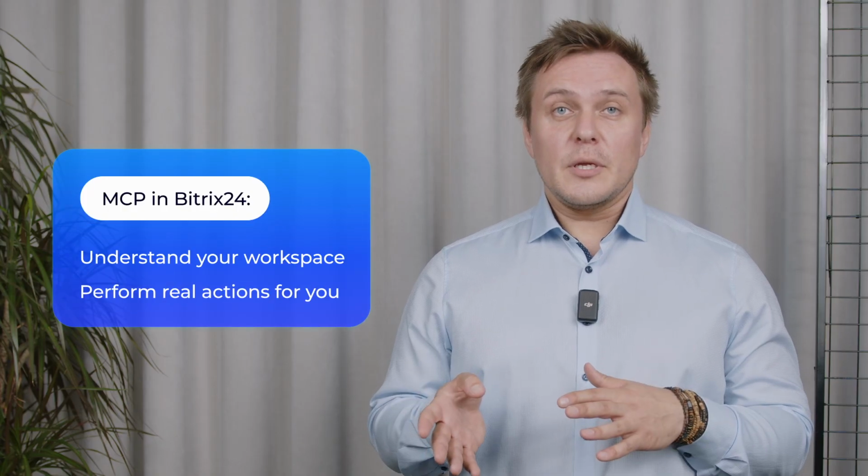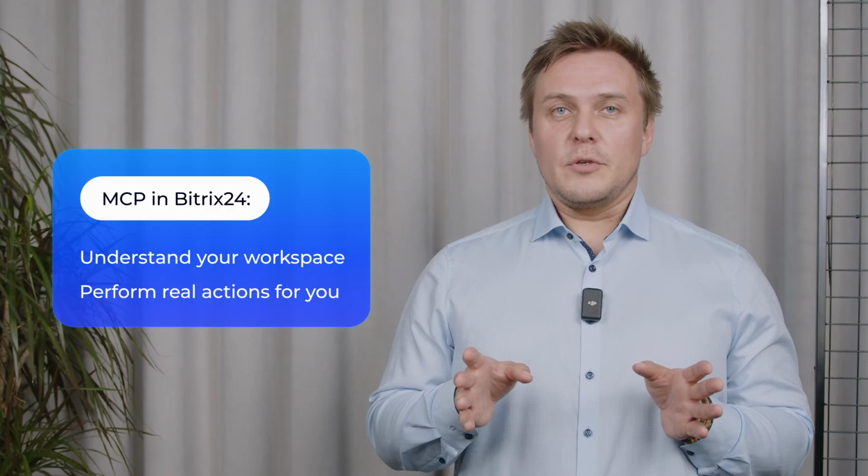MCP stands for Model Context Protocol. In simple terms, it's a secure way for AI tools and business software to communicate and work together. In Bitrix24, MCP allows external AI systems to understand your workspace and perform real actions for you. That means AI can go beyond giving suggestions. It can actually help you get work done inside Bitrix24.